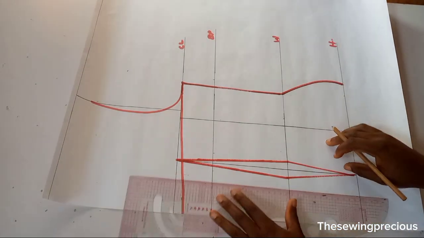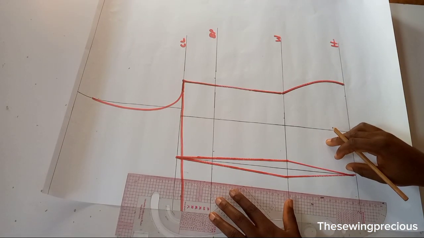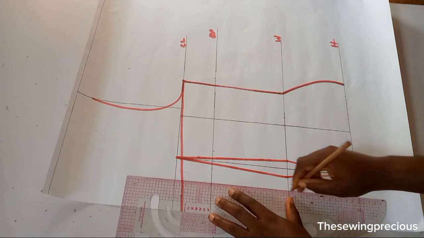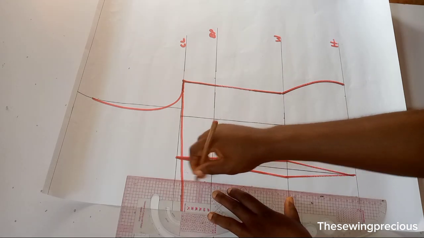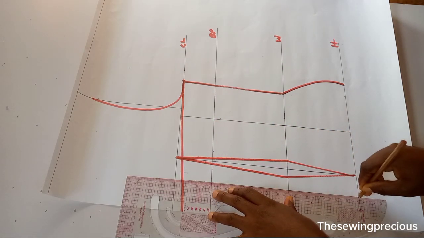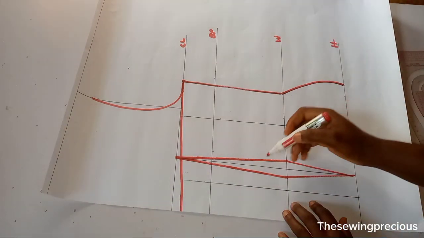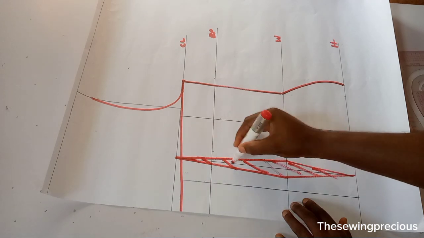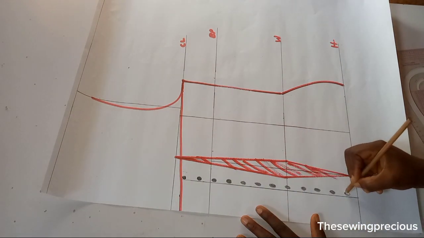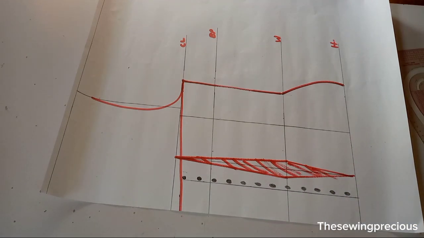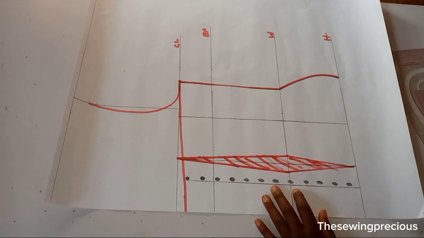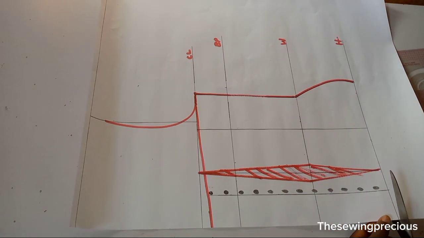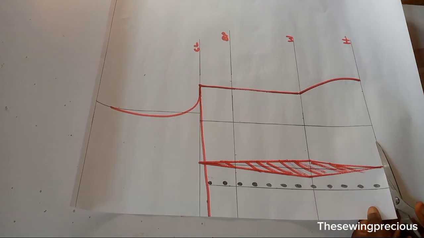So I'm just going to connect this with a straight line. Now this will be all for the drafting of the back.